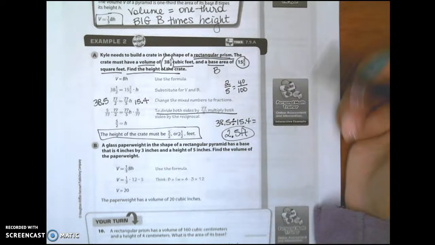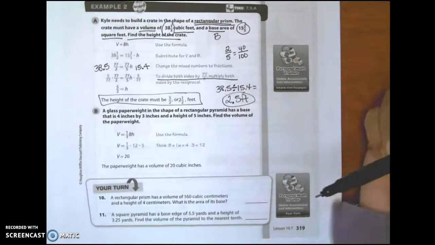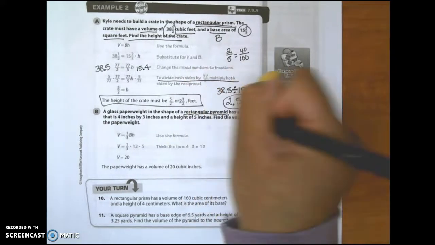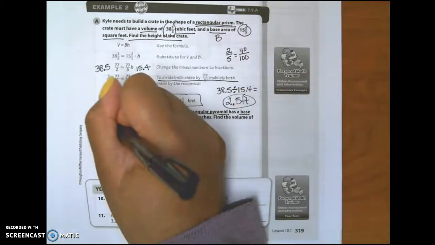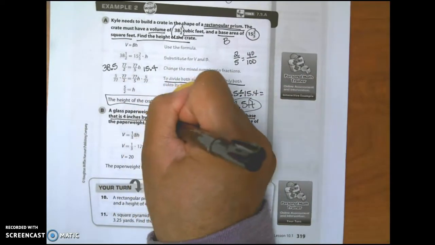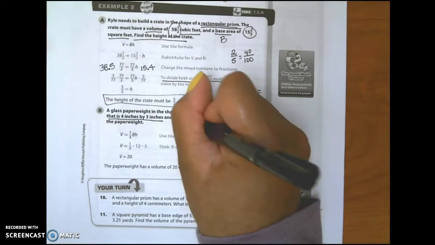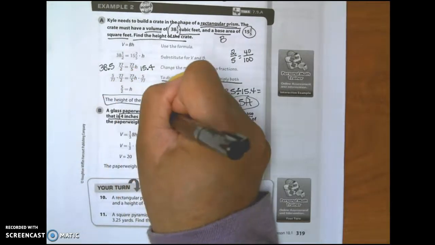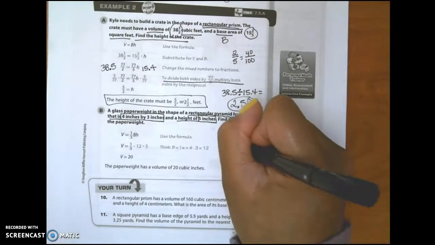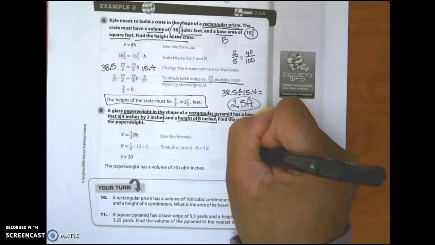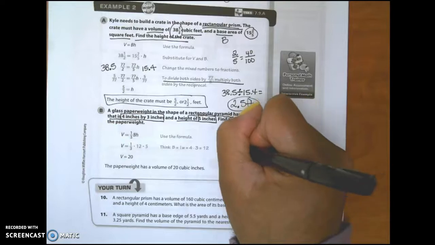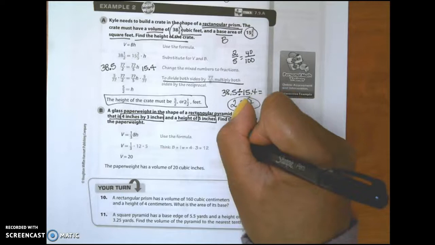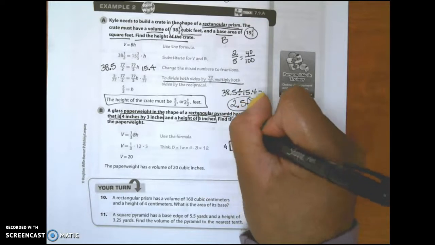Okay. Now they're talking about a pyramid. A glass paperweight in the shape of a rectangular pyramid has a base that is 4 inches by 3 inches and a height that is 5 inches. Here's my rectangle, 4 by 3, and then it's a pyramid.